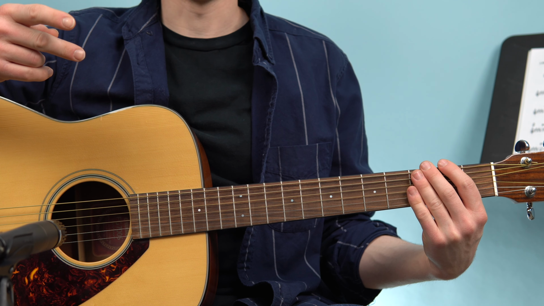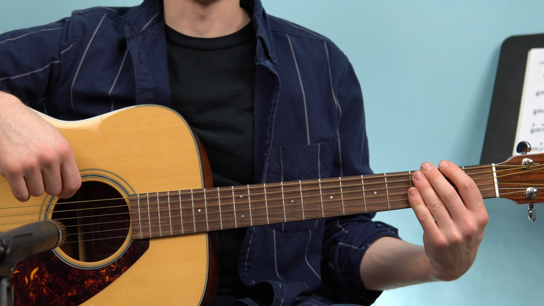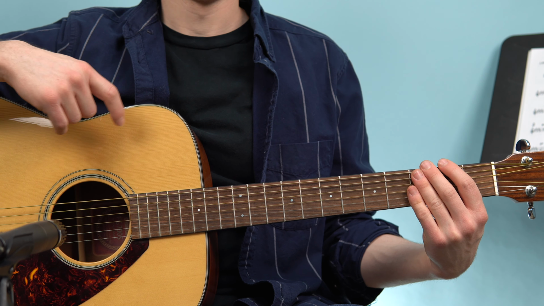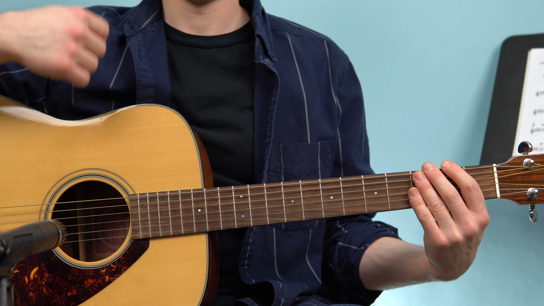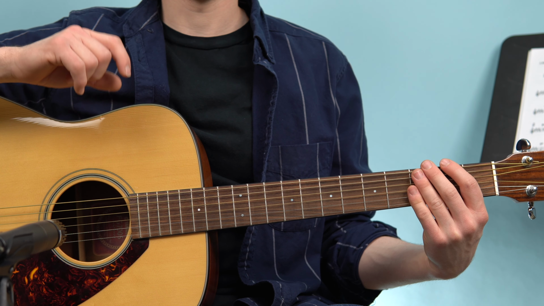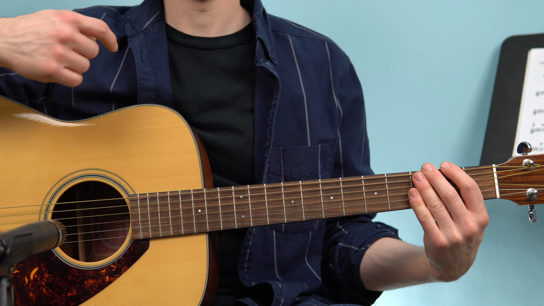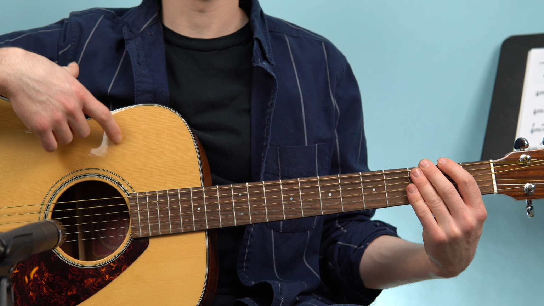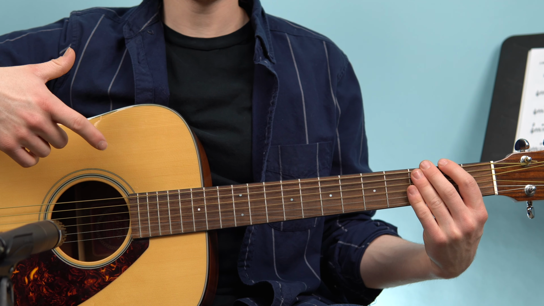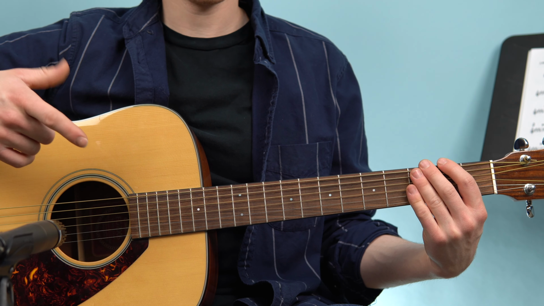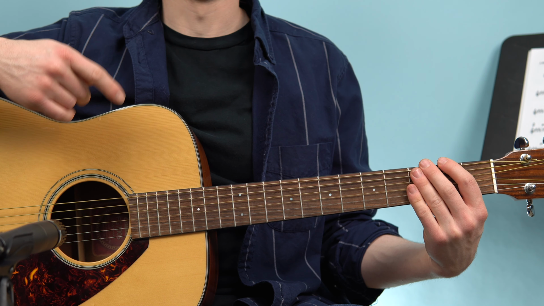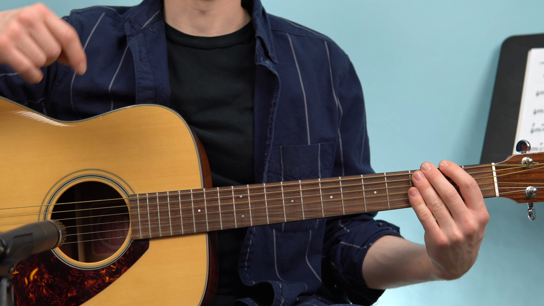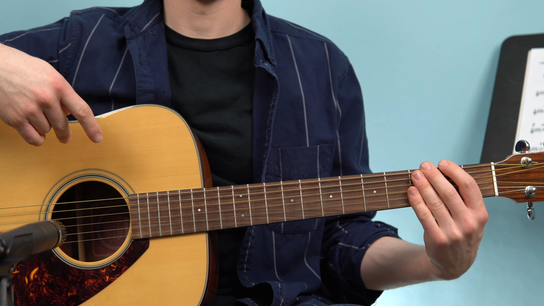The second step is playing the chords, switching between them without a strumming pattern. So just play the chord, hold it, take your time, and switch between them. The next step after that is you're going to start adding a strumming pattern, but you're going to give yourself time to switch between the chords. And finally, what you're going to do is play your strumming pattern with the chords and play it all in time.